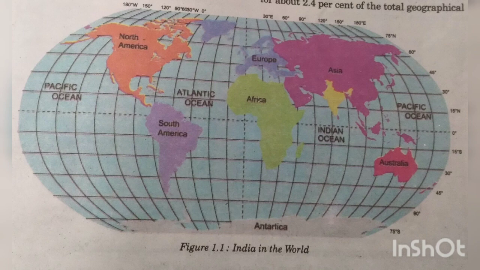First of all, we must know about the location of a country on a globe, where the country is situated on the globe or on the earth. To know the actual position, we must know two things: one, the latitudinal extent, and another, the longitudinal extent. So, if we want to see the location of India on the globe, then we must know the latitudinal extent and longitudinal extent of our country.